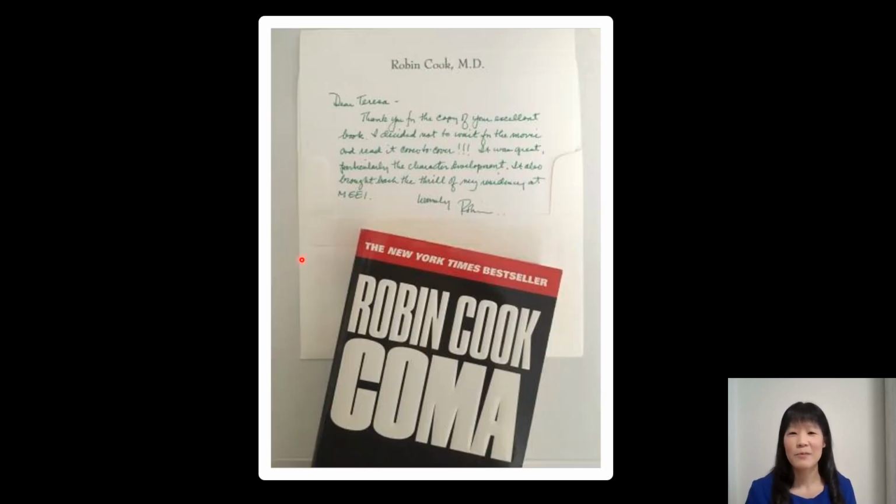So here is, along my story of glaucoma imaging, another interesting picture. I was privileged to meet and know Bruce Shields. He is an alumnus of Mass Eye and Ear, as is Janice Reed, and this is myself and Robin Cook, who is a Mass Eye and Ear residency alumnus. He wrote the book Coma and basically was the father of medical thrillers.